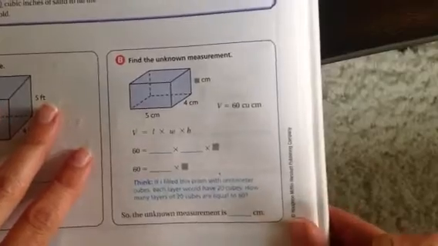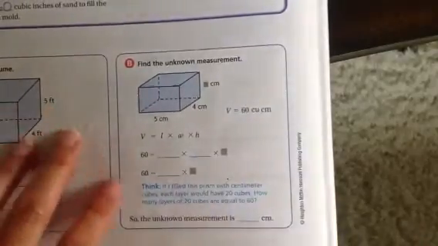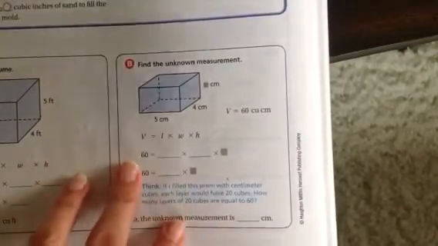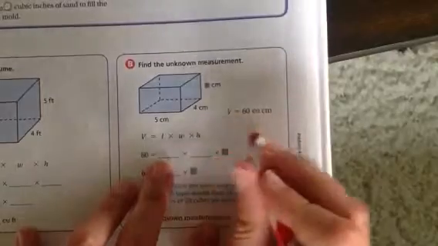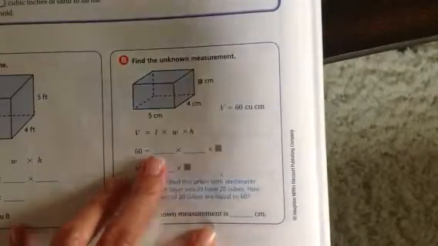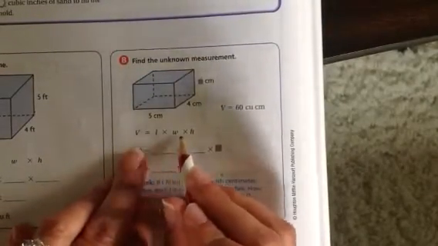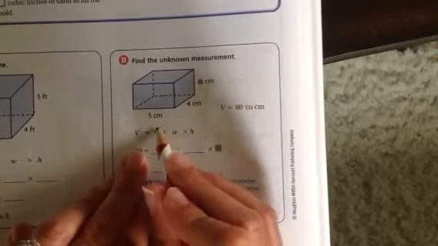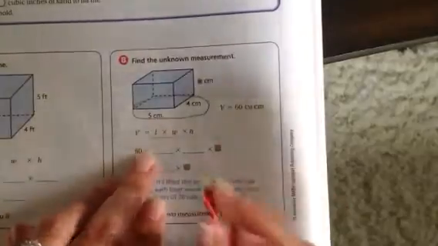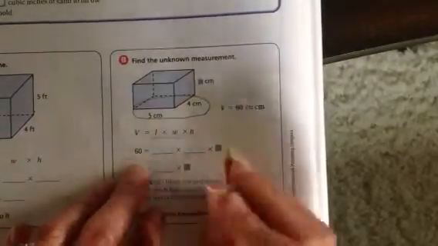Okay. Now what happens if they give us the volume, but they don't give us all of the measurements? So they're telling us in this particular figure, the volume, the whole space that it occupies, is 60 cubic centimeters. So if we know the formula is length times width times height, or right here, this would be base times height, we can work backwards.